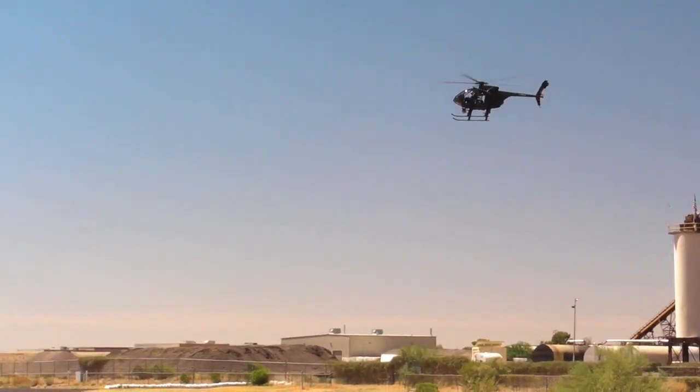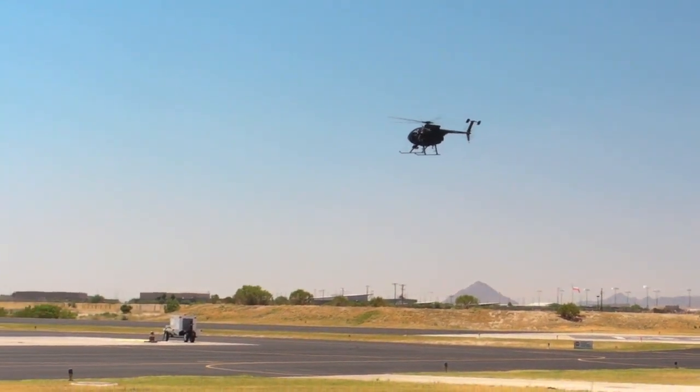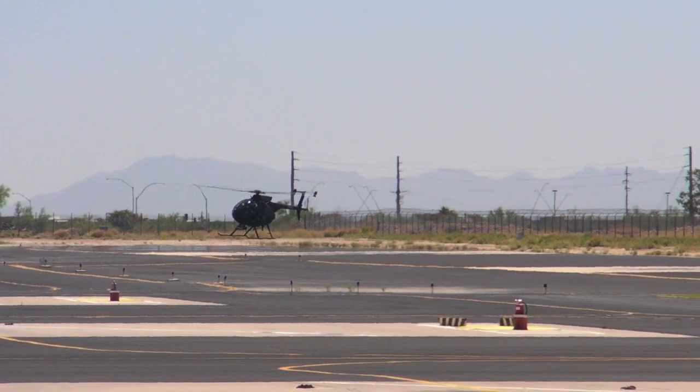From start to finish, takeoff to landing, the aircraft flew itself, made its own decisions on where to land, and executed that landing safely. So this is a first for robotic aviation.